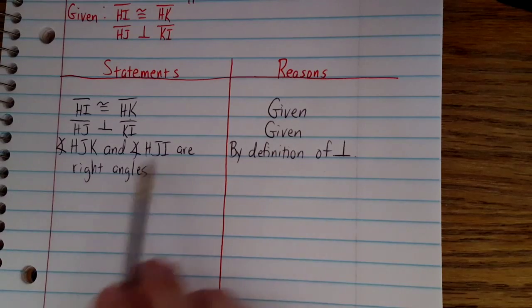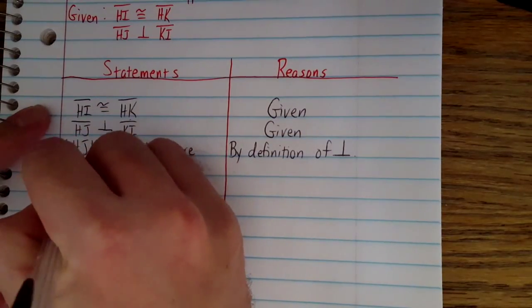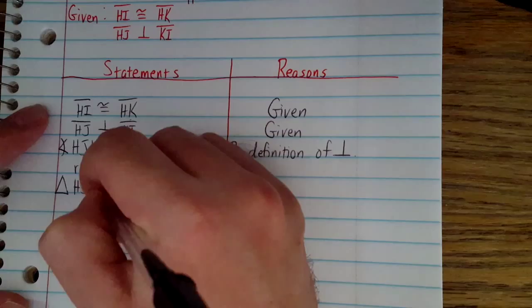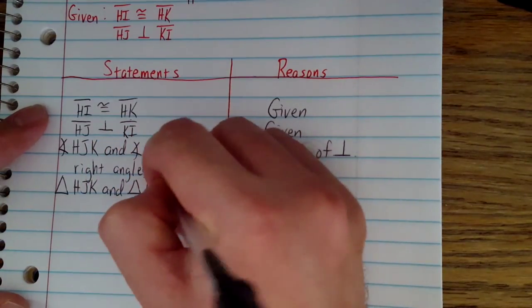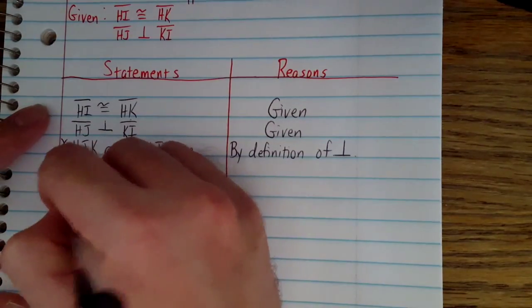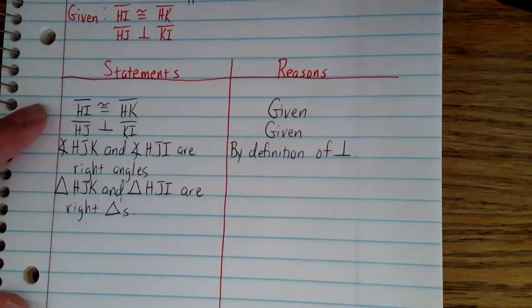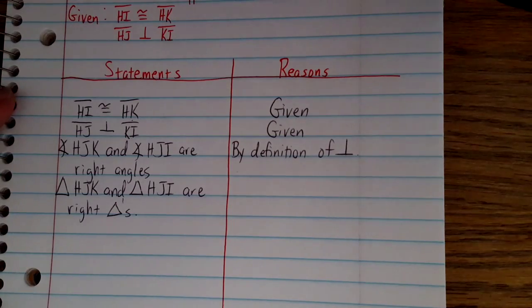So now that I know that these are right angles and they're part of a triangle, I can go ahead and say, well, these triangles, triangle HJK and triangle HJI, are right triangles. Now, how do I know that these two triangles are right triangles?